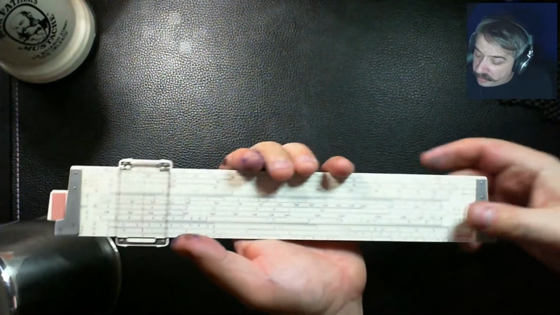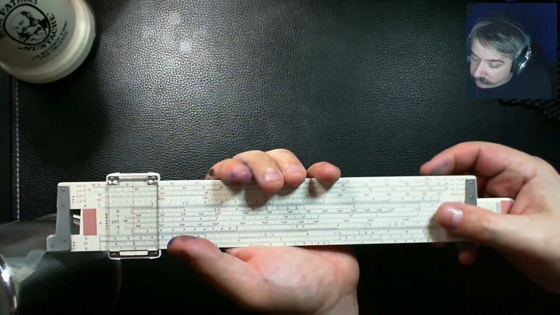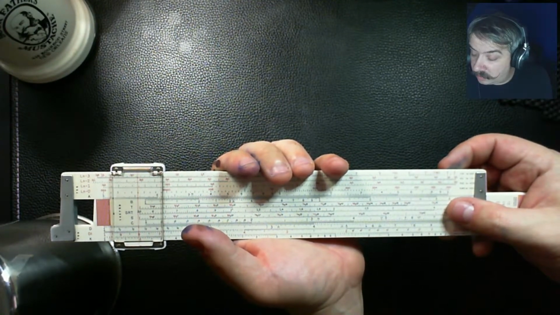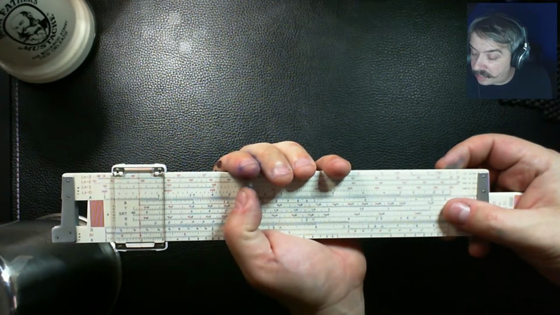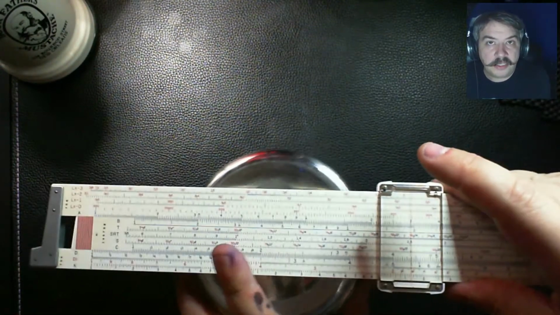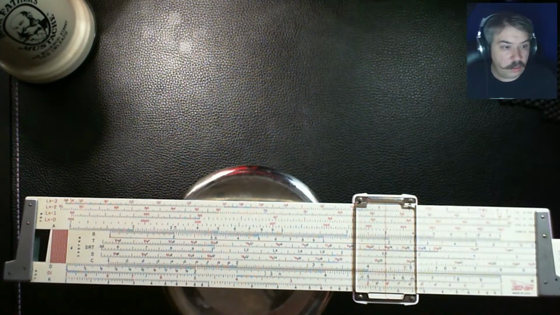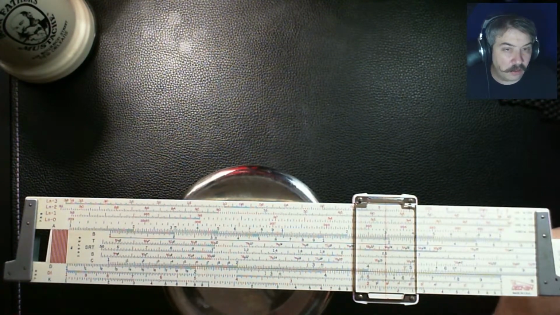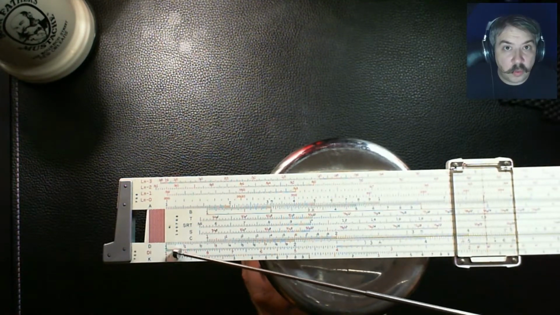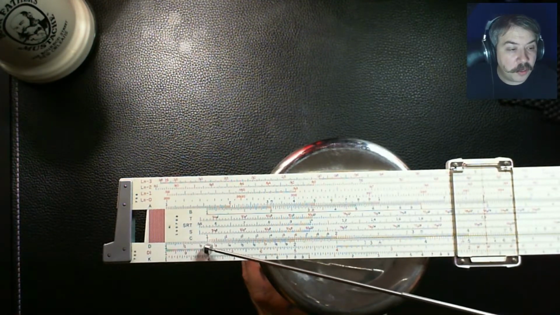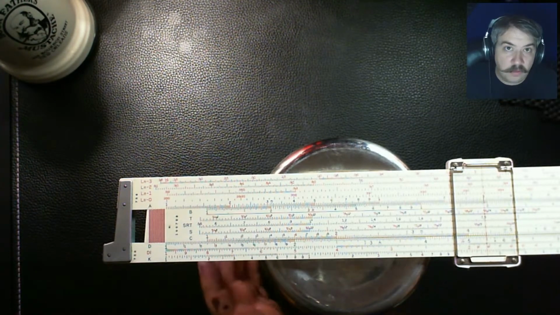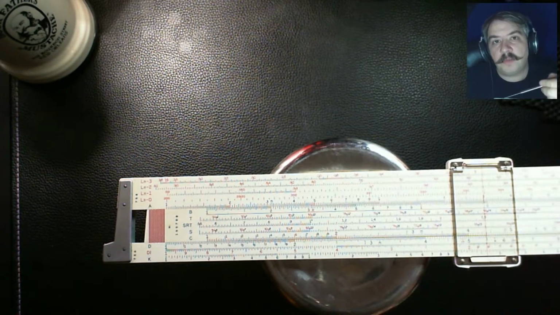So if I put the 6 on the 7.5, come down here to the 1, that should be 1 1/4. Looking at the screen, here's the 1, 1.1, 1.2, 1.3, and we're between the 2 and the 3. So perfectly 1.25.